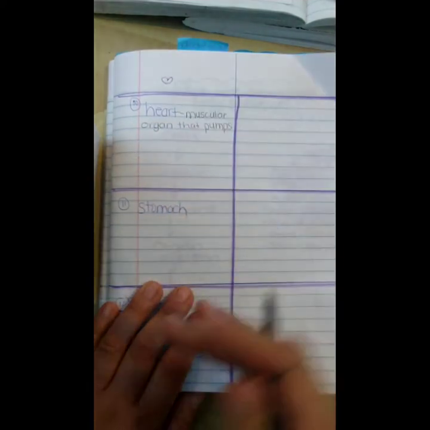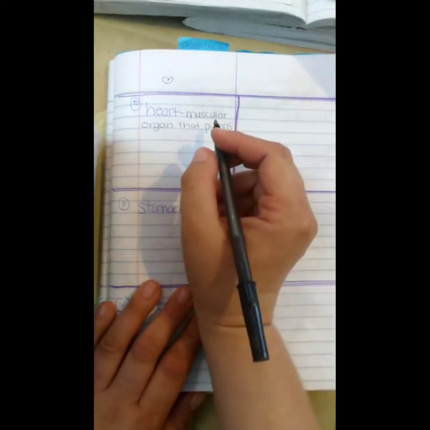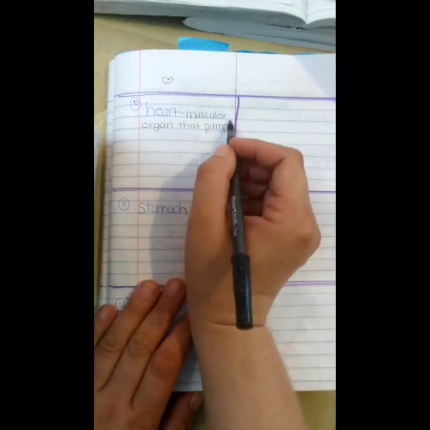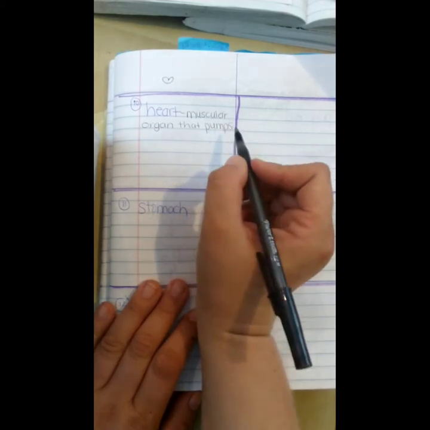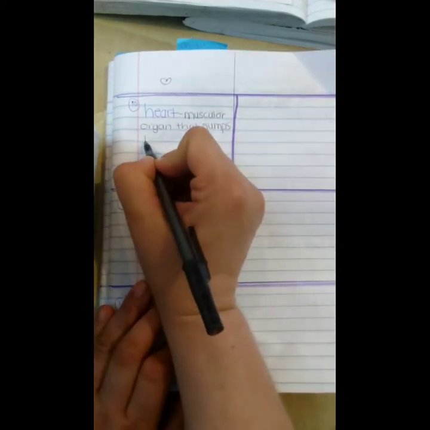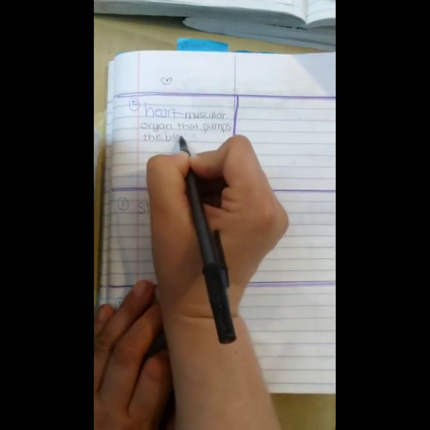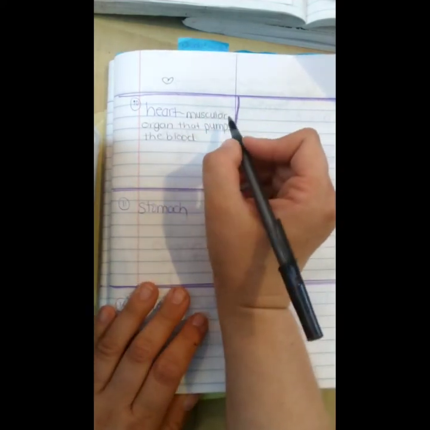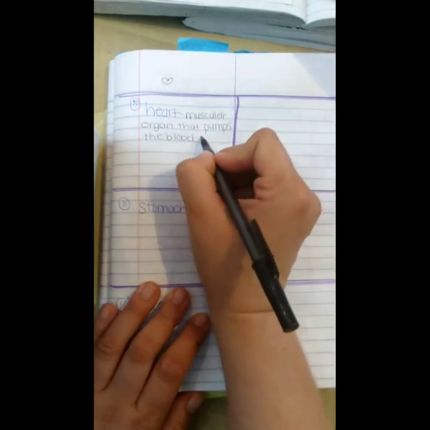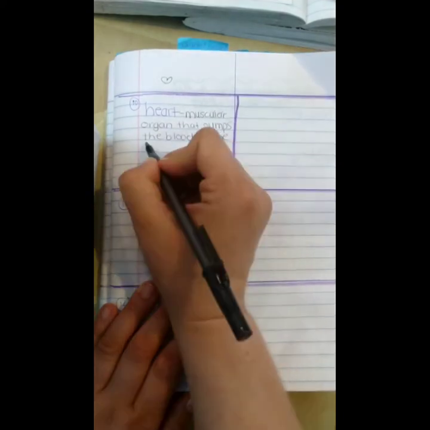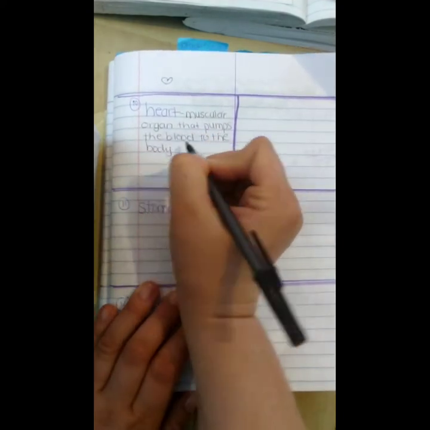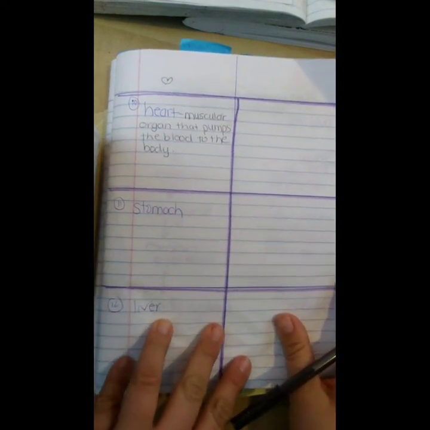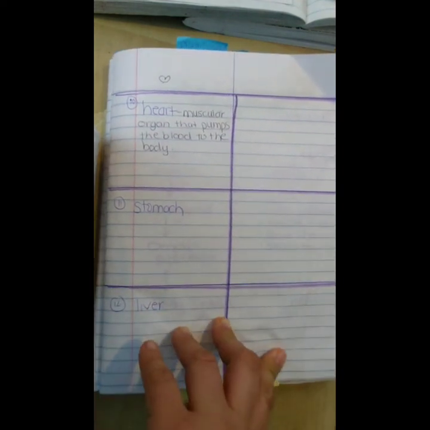Your entire body needs blood because blood has oxygen. So if your body doesn't have oxygen, it can't stay alive. So the heart is really important because it pumps the blood through your body and then back to the lungs to get more oxygen and then back around in a circle. So we're going to find that the lungs and the heart are like a team. They're like peanut butter and jelly, or salt and pepper.